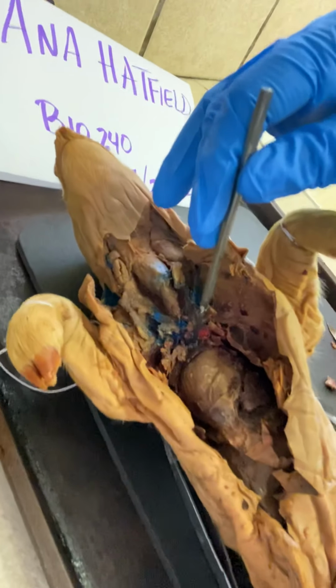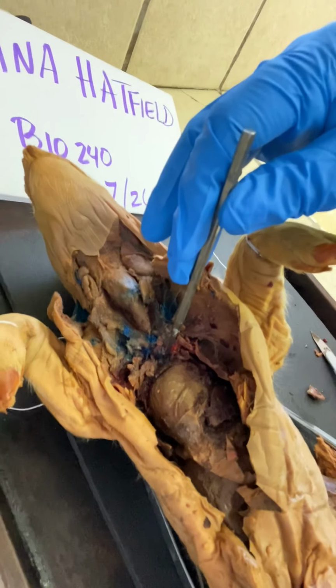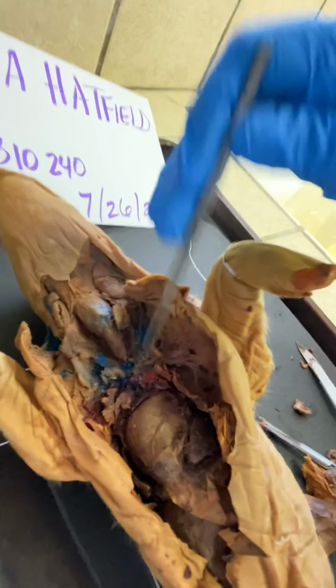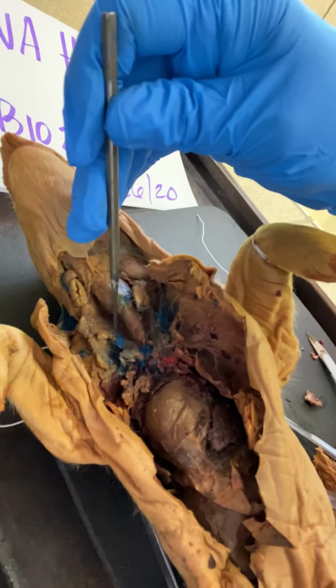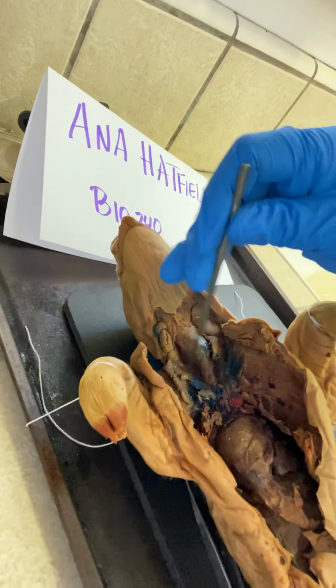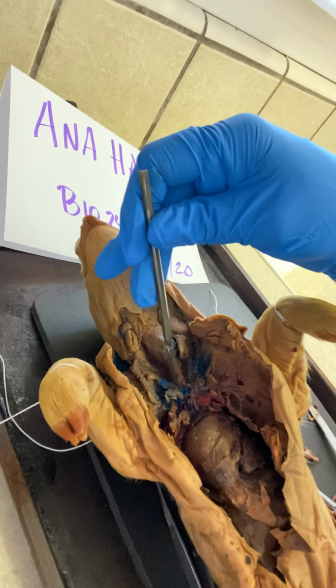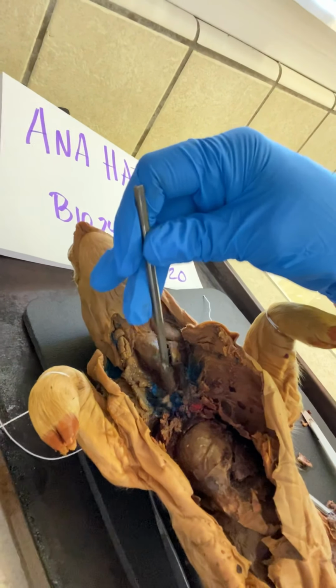And then you have the aorta that connects the main blood flow here to the heart. Then you have your right and left subclavian arteries, which are also next to the carotid artery, but they are closer to the heart over here.